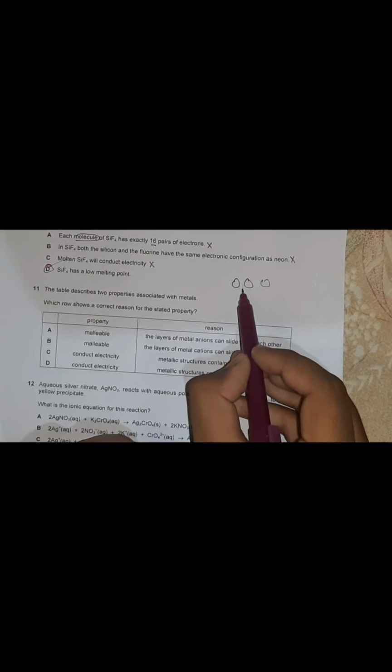The layers of anions can slide over each other. Okay, if you draw the structure, the particles have to be close together. This structure has positive ions, and positive ions are cations, not anions. So this is wrong. The layers of metal cations slide over each other. Okay, this is correct. But they also conduct electricity.